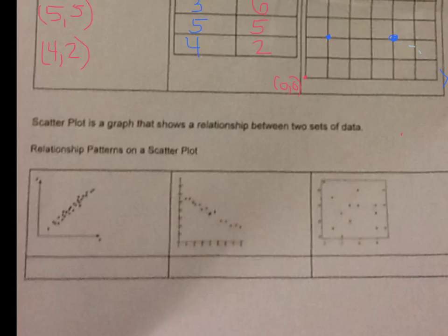A scatter plot, which you will learn about more tomorrow, is a graph that shows a relationship between two sets of data. So when we have a scatter plot, we'll see a pattern because all of the dots on the coordinate plane will be making a diagonal line up, or making a line down. So if we see all of our points making a diagonal line up, we know that this is called a positive relationship.